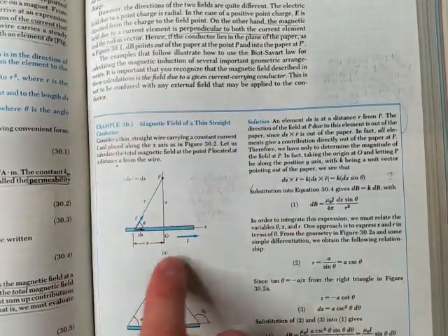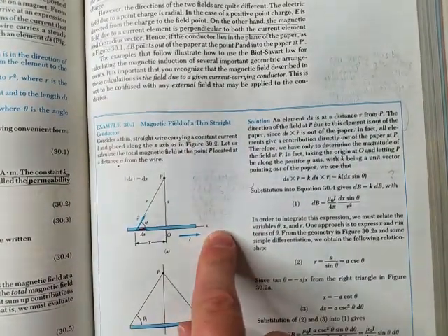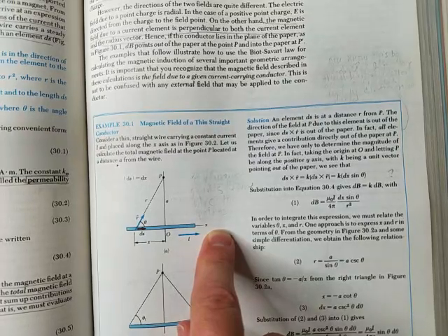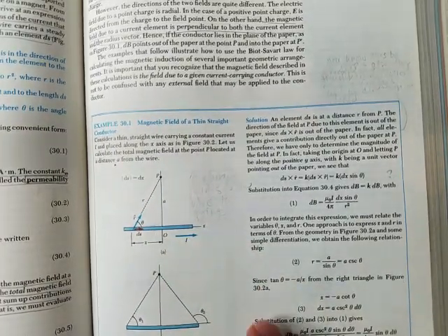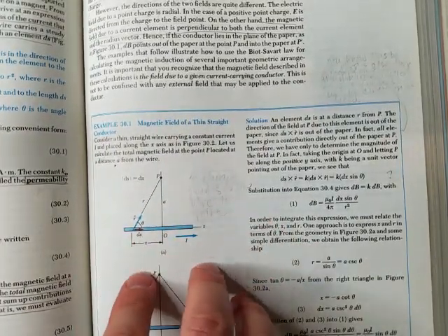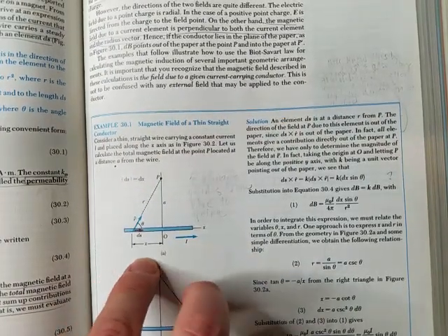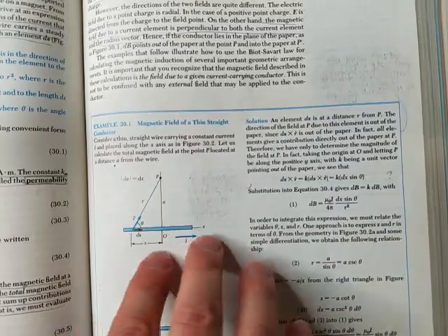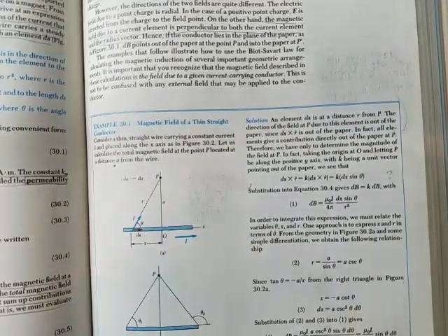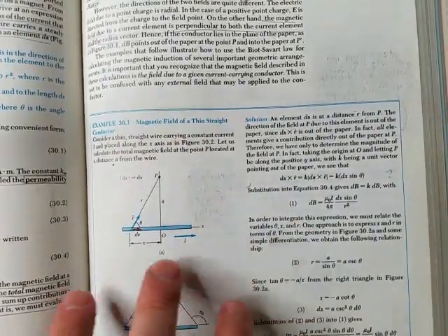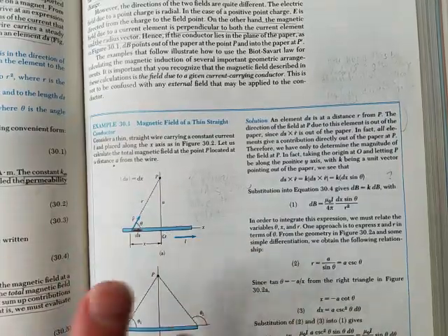This problem is that we have a wire carrying a current, and we want to calculate the magnetic field at a certain point away from the wire. These numbers aren't definite. It's an abstract problem. In this book, when we learn this kind of thing, we're trying to get a feel for how this would work in every situation.